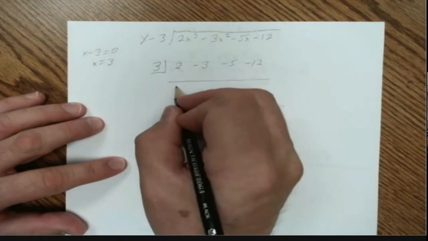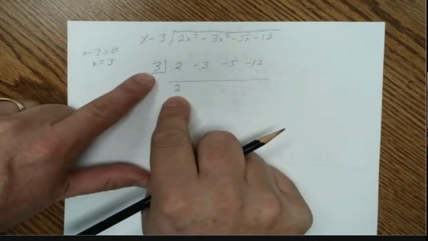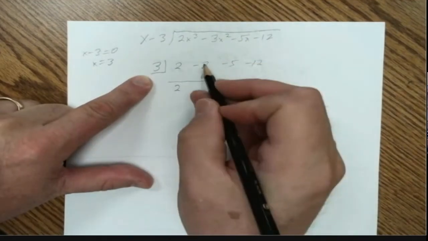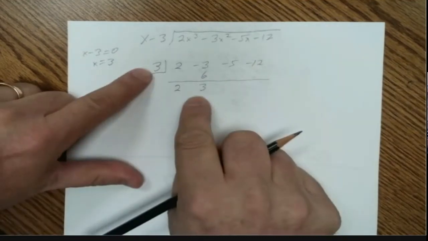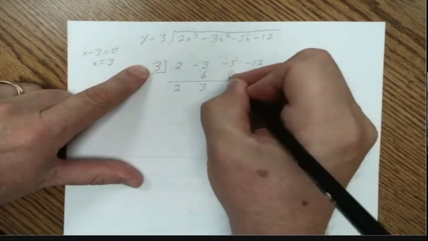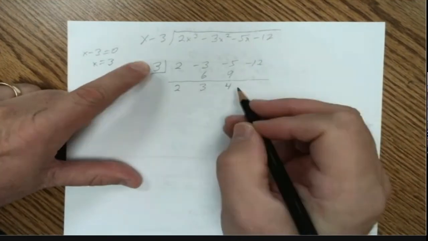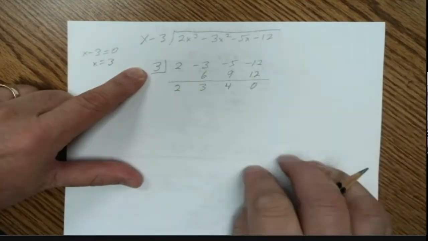So I'm going to bring this 2 straight down. The 2 comes straight down. Now I'm going to multiply. 3 times 2 is 6. And I'm going to add these together. Negative 3 plus 6 is 3. Multiply. 3 times 3 is 9. Add those together. That's a positive 4. 3 times 4 is 12. Negative 12 plus 12 is 0.